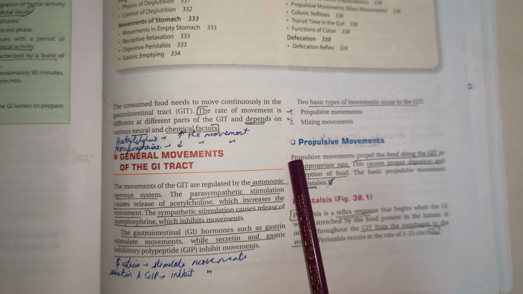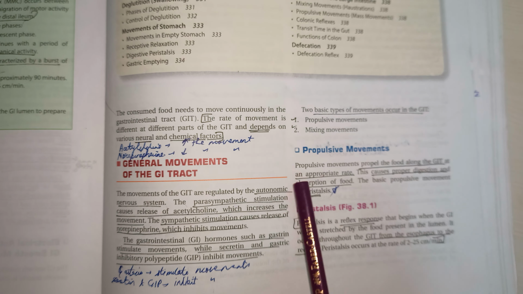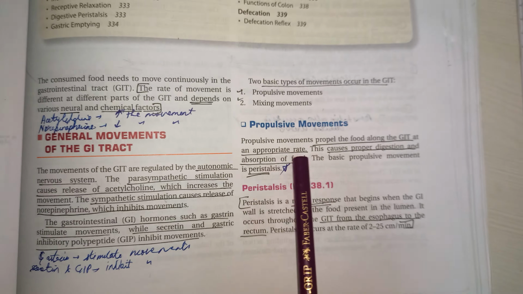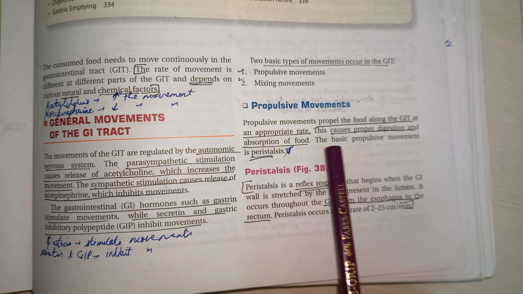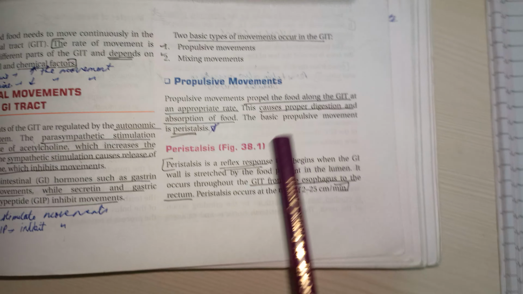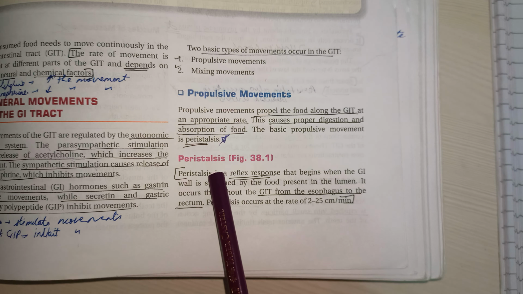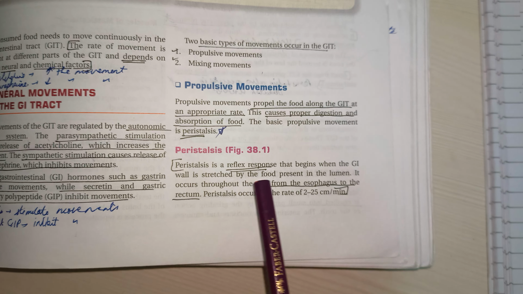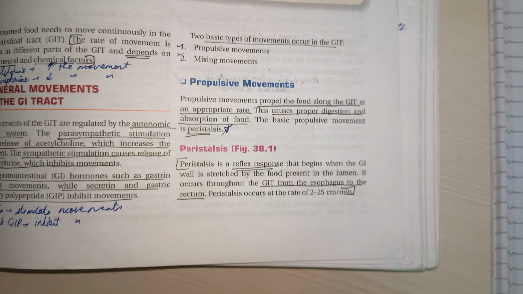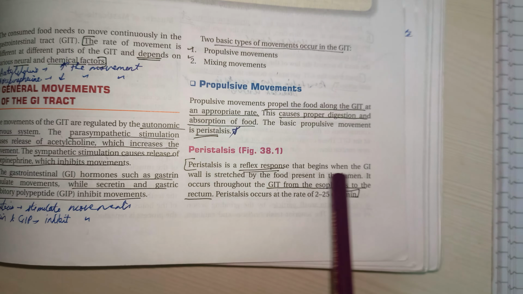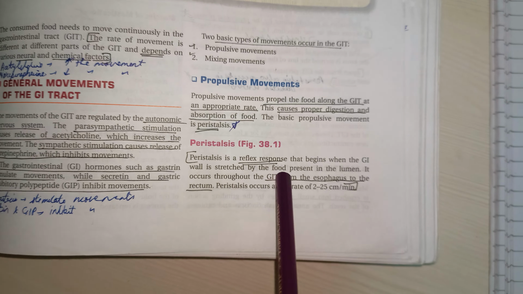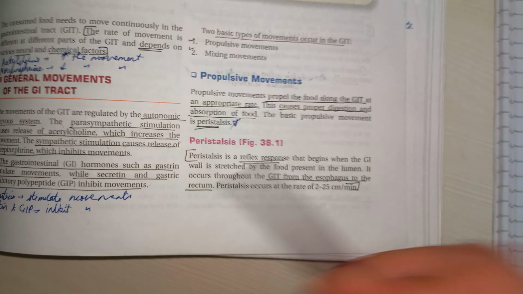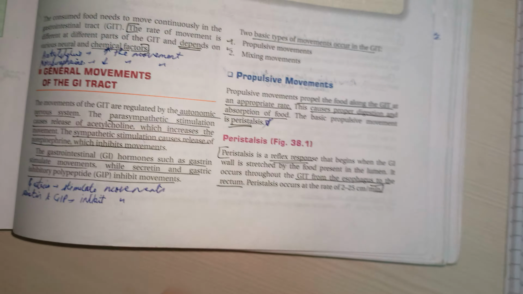First of all, propulsive movements. Propulsive movements propel the food along the GIT at an appropriate rate. They are important for the proper digestion and absorption of food. Peristalsis is the first propulsive movement. It is a reflex response. We all know, since our lower grades, that it occurs when the GI wall is stretched by the food present in the lumen. It occurs throughout the GIT, from the esophagus to your rectum.